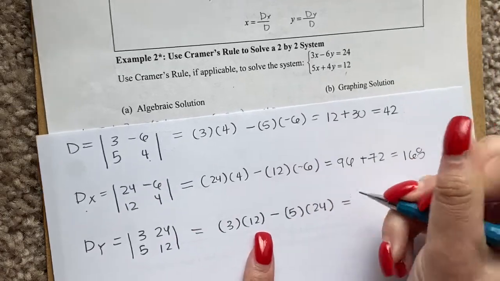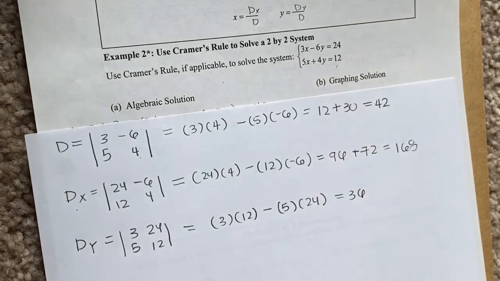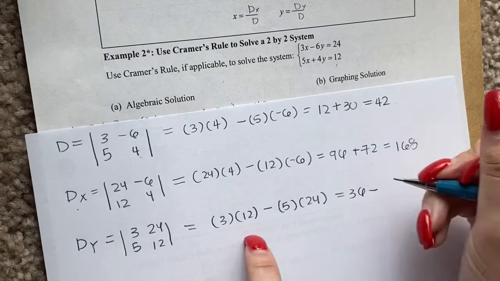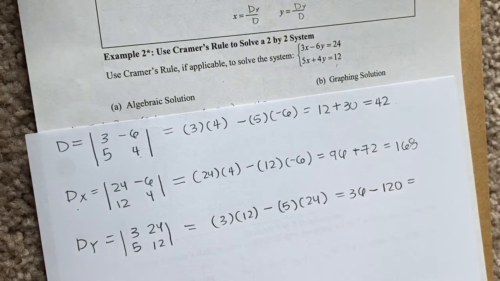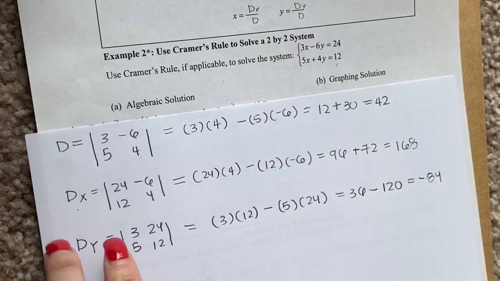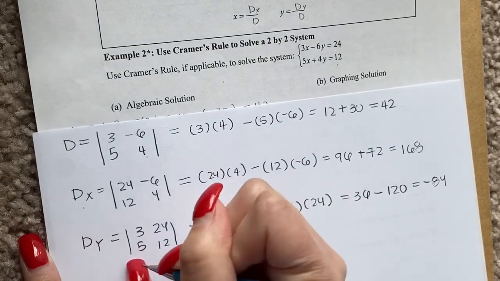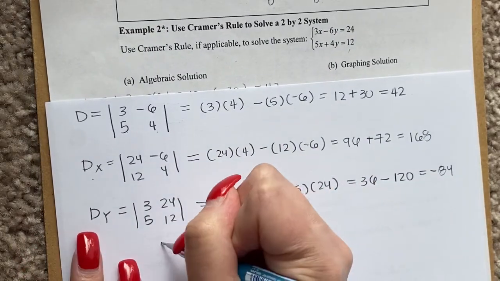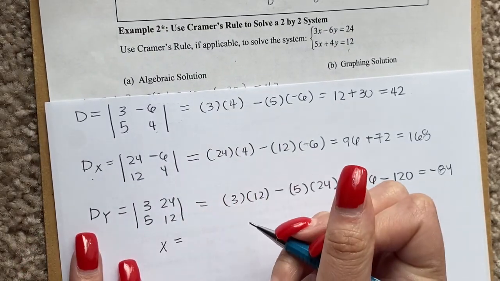So this is going to be equal to 36 minus, and what's going to be that? You know that that's minus 120. Okay, I wrote what that? Yes, no, kind of iffy, you tell me. Okay, and this is going to be equal to negative 84. Okay, so what are going to be your solutions?